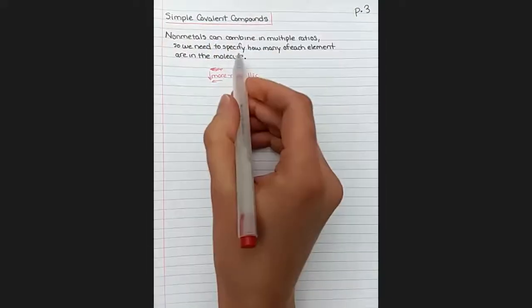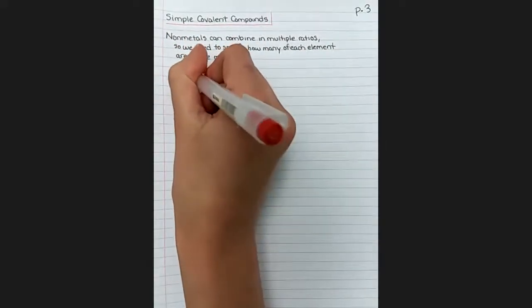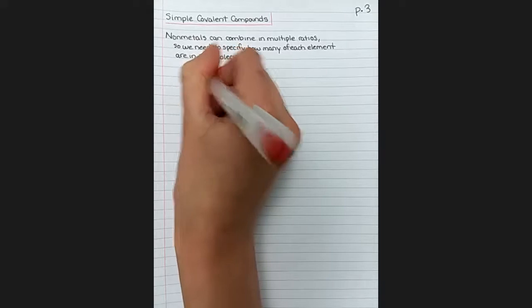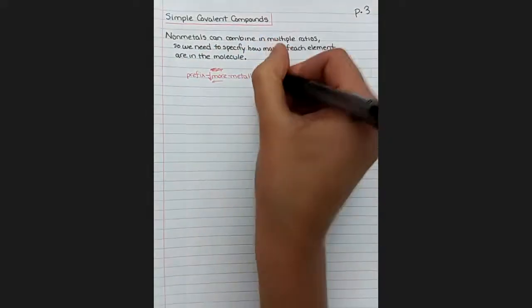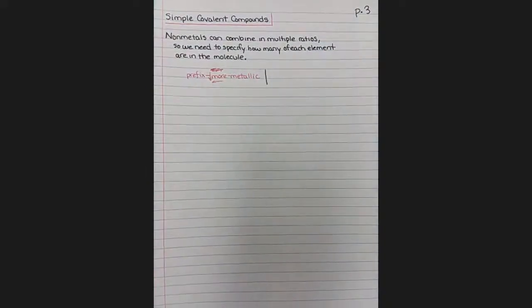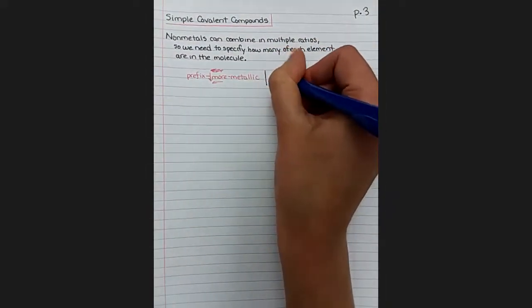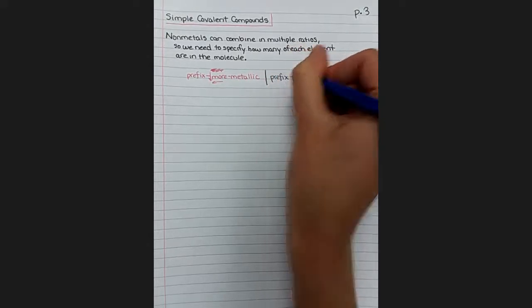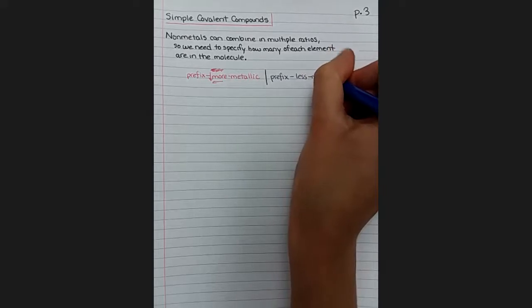And we said we needed to specify how many of each element there were. So we are going to have a prefix in front of the name of the more metallic element to tell us how many there are. And we'll do a similar thing for the less metallic element. Prefix, less metallic element.